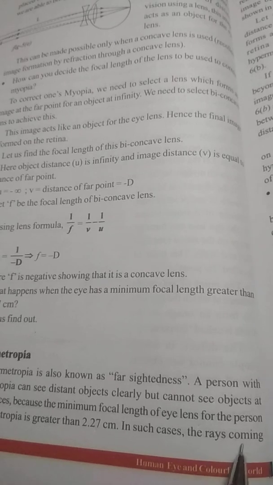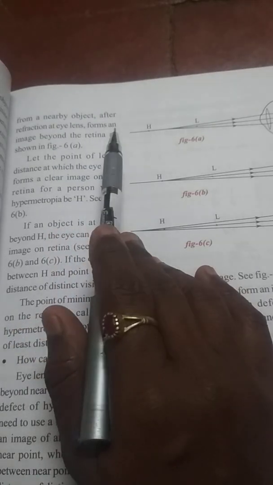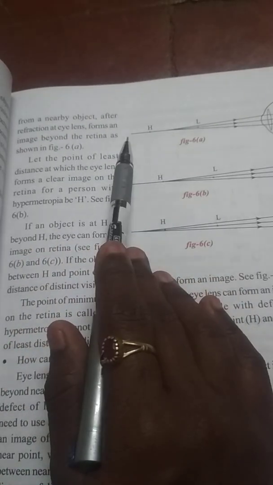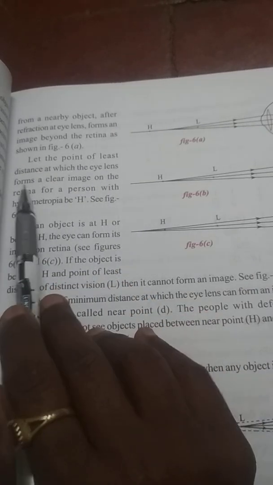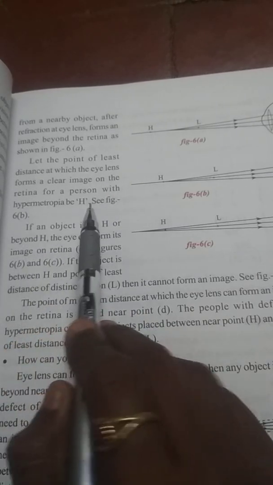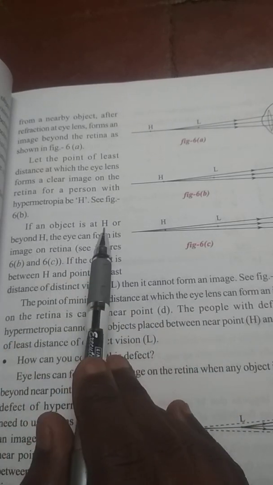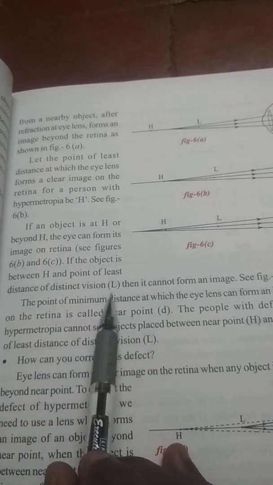In such cases, the rays coming from a near object after refraction at the eye lens form an image beyond the retina. Let the point of least distance at which the eye lens forms a clear image on the retina for the person with hypermetropia be h. If an object is at h or beyond h, the eye can form its image on the retina.